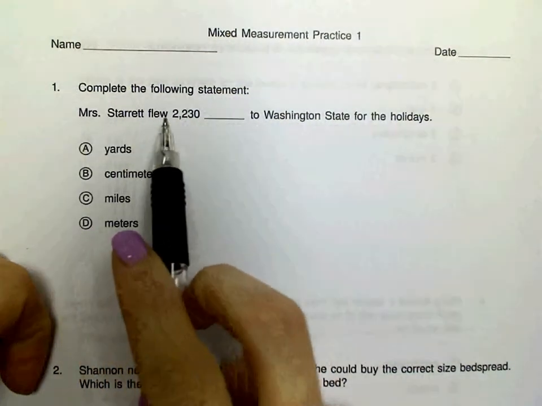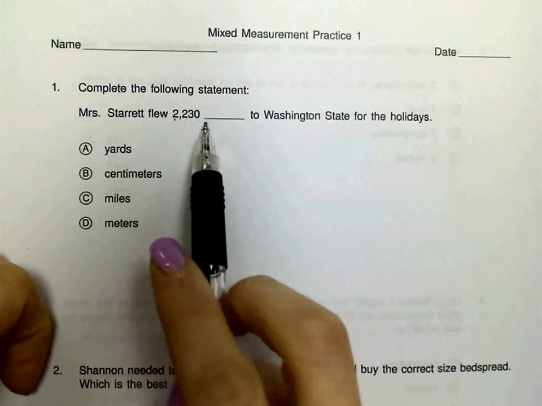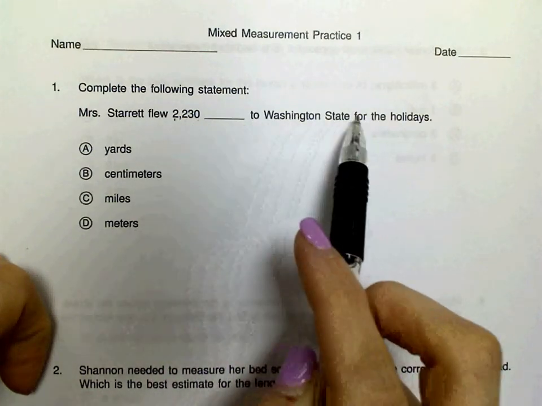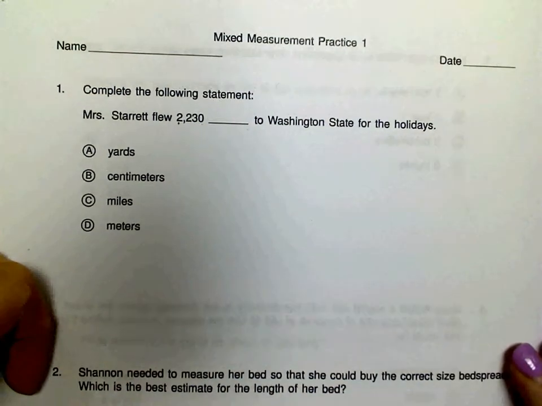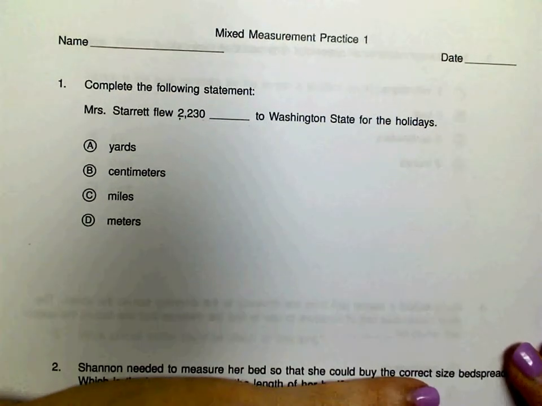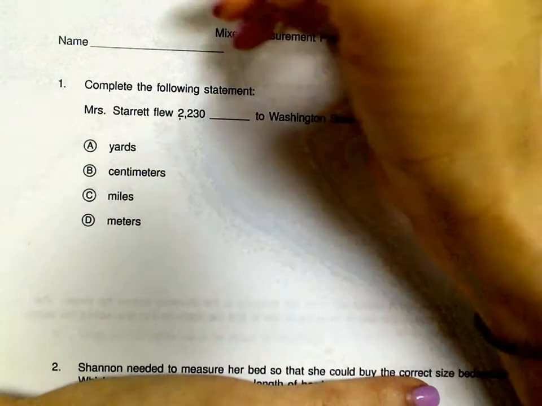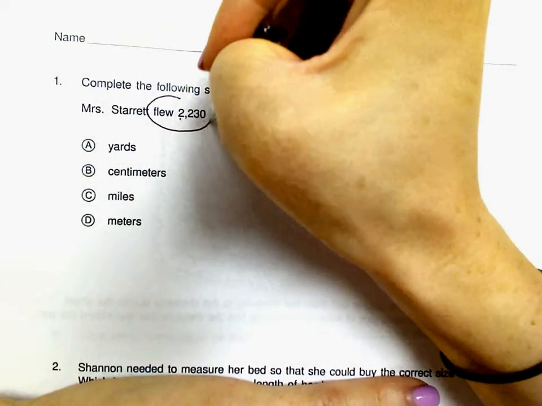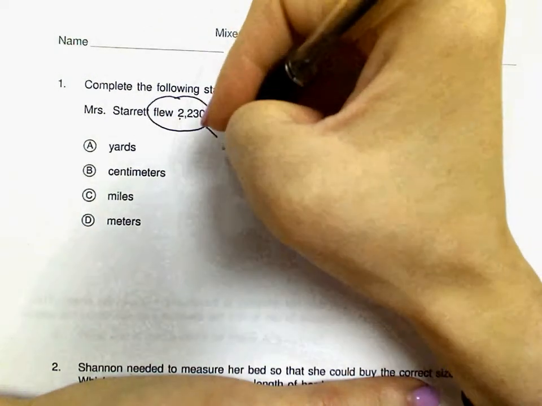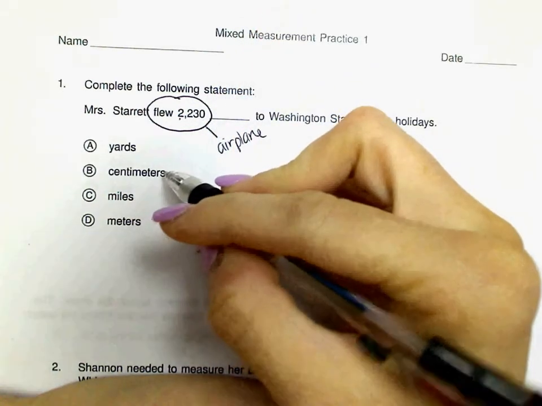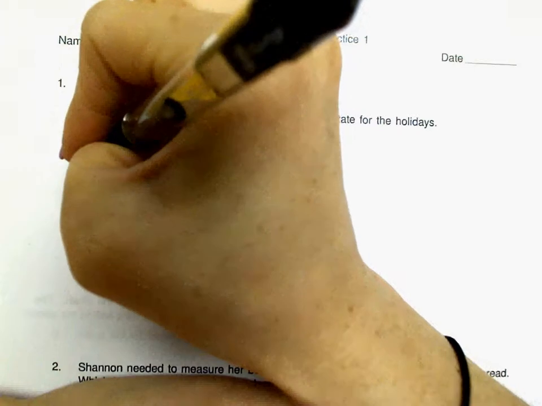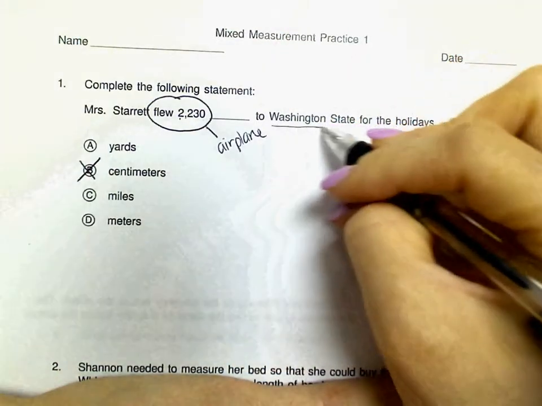Mrs. Starrett flew 2,230 blank to Washington State for the holidays. Yards, centimeters, miles, or meters. Now, what I always tell the students is, like I said, go through that important information. We know that she flew. If you're flying in an airplane, you know that it's not going to be centimeters. So we can go ahead and cross that off. And she's going to Washington State.